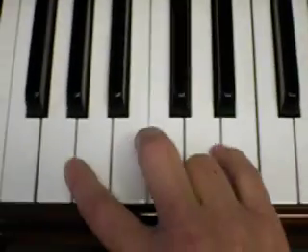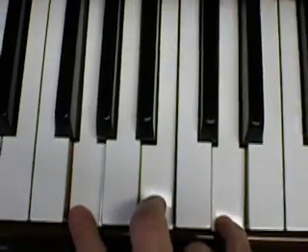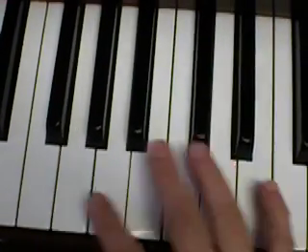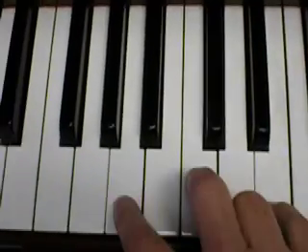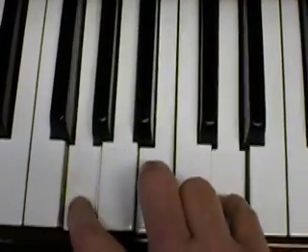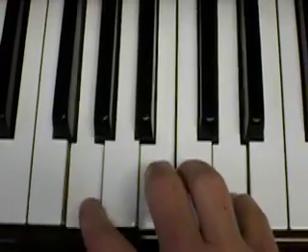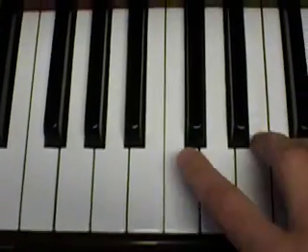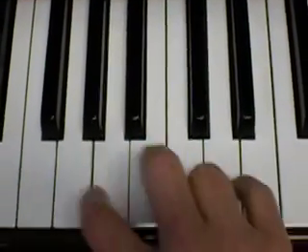1 chord, 6 chord, 4 chord, 5 chord, and the only difference really is how long you stay on each chord. Like Heart and Soul: 2 beats per chord. Unchained Melody: stay longer on each chord.